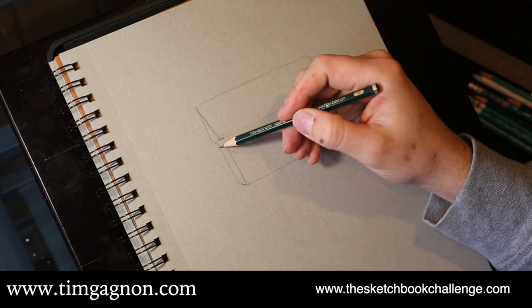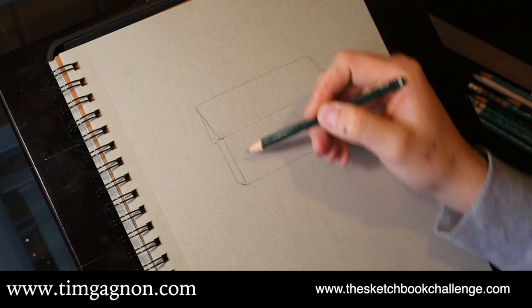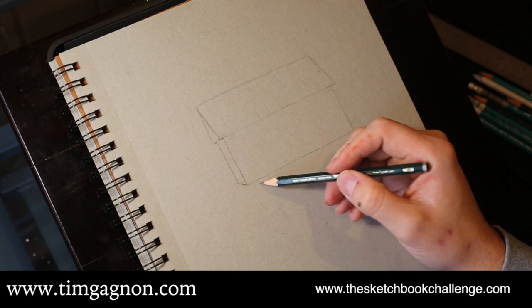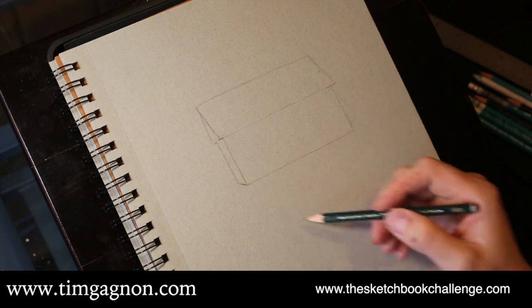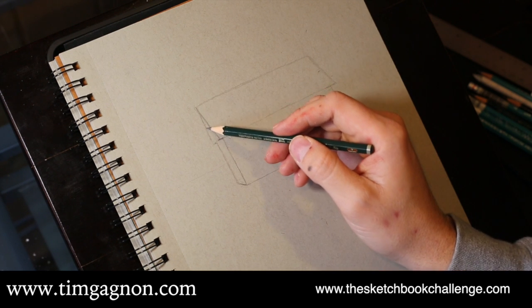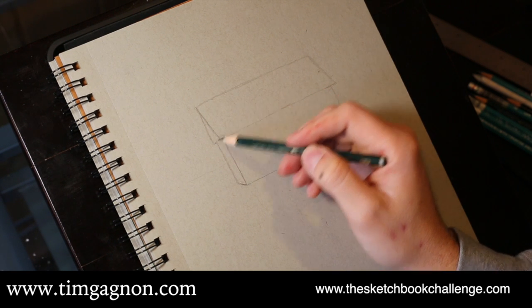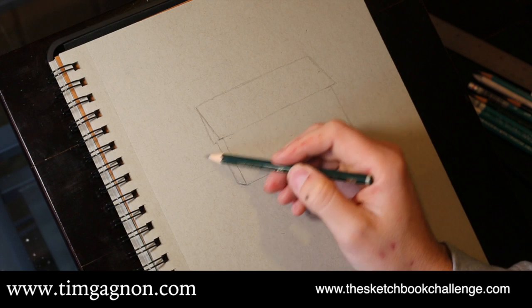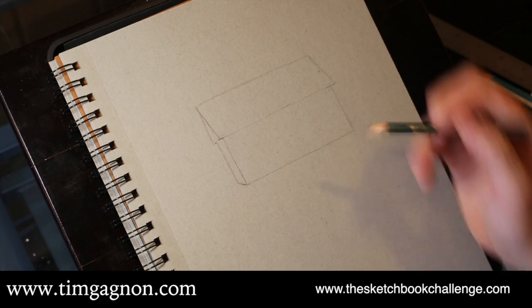On a one-point perspective, anything below the horizon line is going to have an upward plane or path. Anything above the horizon line as it recedes will have a downward plane or path.